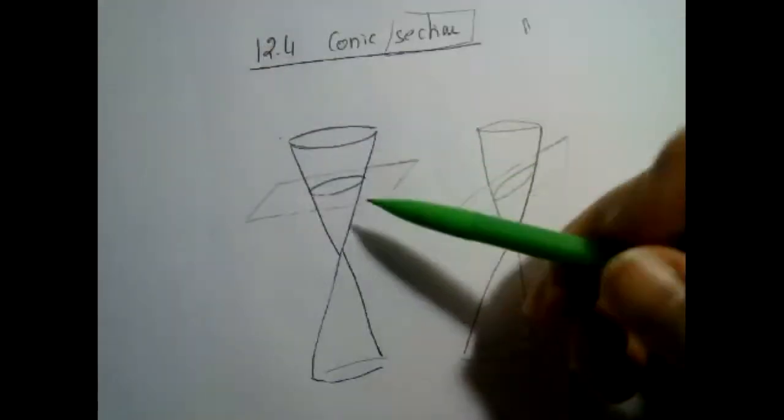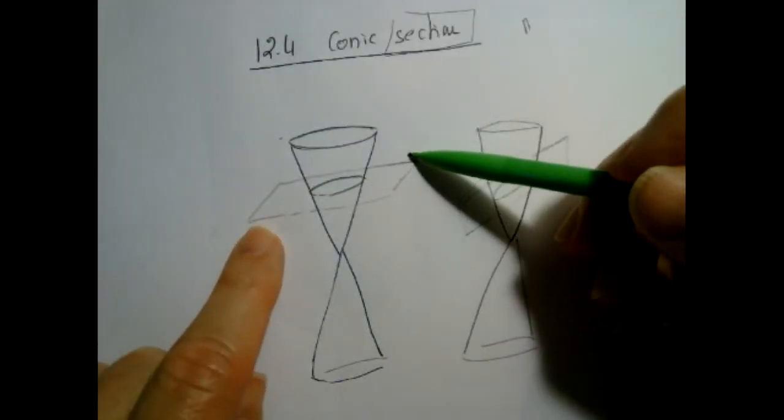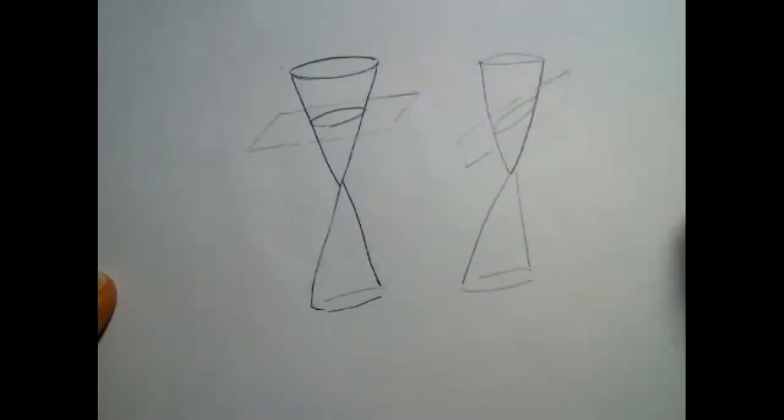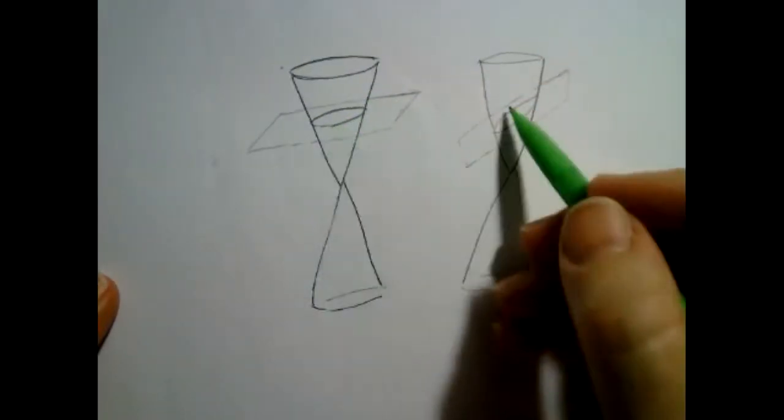So if you cut it horizontally, you get a circle. Tilt it a little bit, and what you're going to have is an ellipse. Now, these are what we're going to call conic sections: the circle and the ellipse.